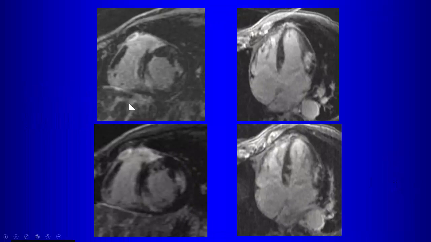Yeah, so here it's mostly mesocardial, right? Mostly along the mid-myocardium. Seems to spare the endocardium, right? So the endocardium is spared. So first, is this myocardial infarction? Why not? Well, it spares the endocardium.